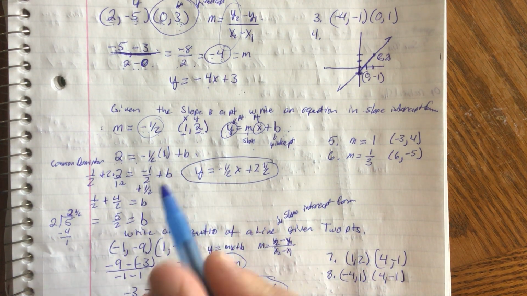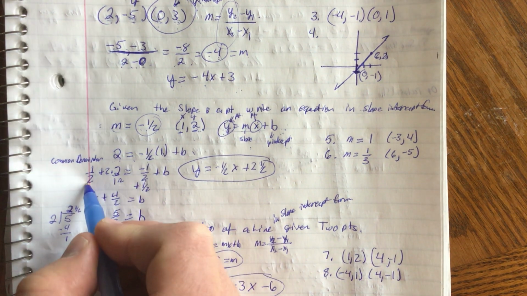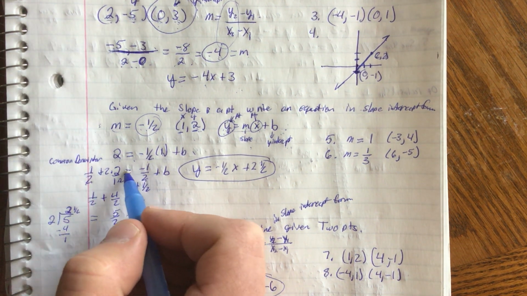So I multiply that out. 1 times -1/2 is -1/2. I need to add a half to both sides. Now how do I add a half to 2?